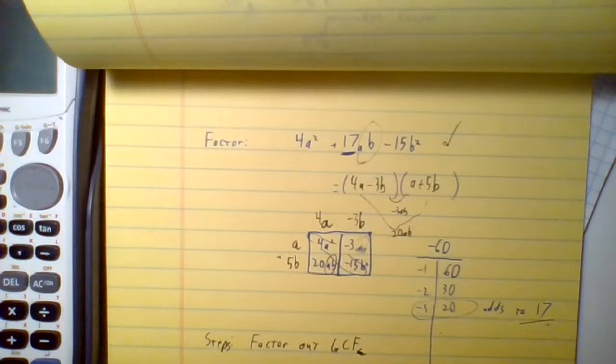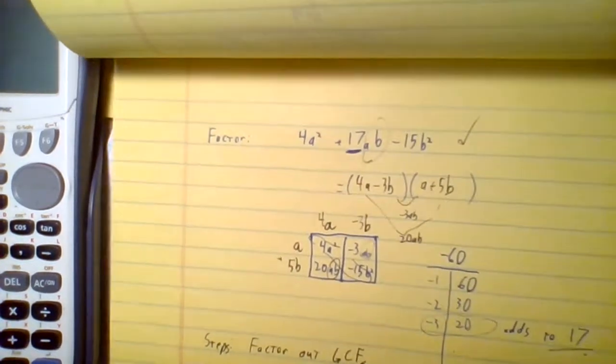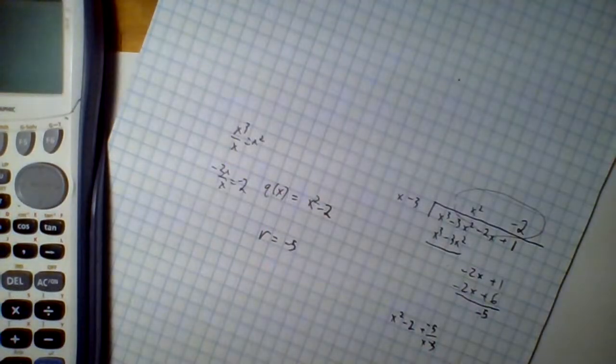Let me get a fresh page here. We'll see what else can happen with this. Yeah, here's one that I don't know whether it's going to factor or not.